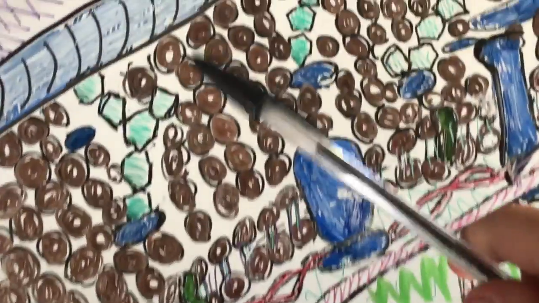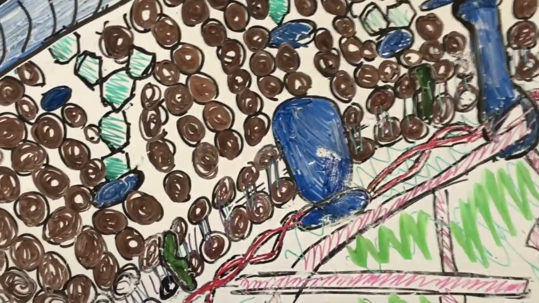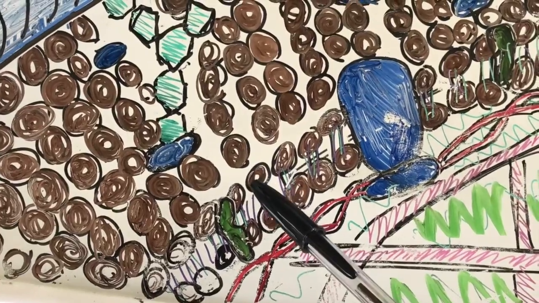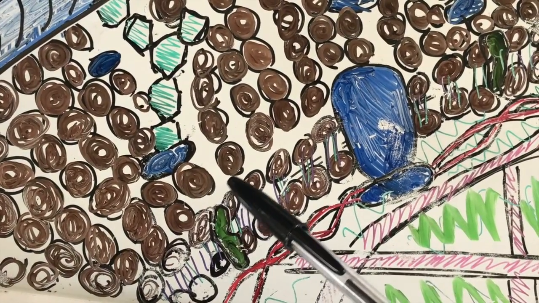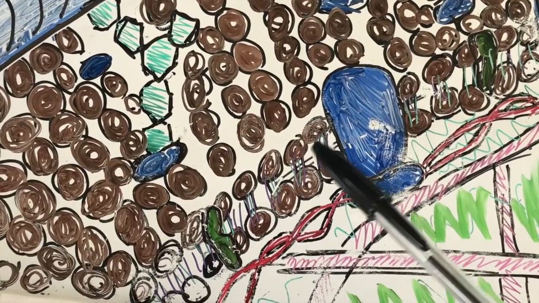Here we have the phospholipid bilayer. It is made up of phospholipids with hydrophilic heads sticking out and hydrophobic tails facing inward. I will go into further structure on how the phospholipids are composed.